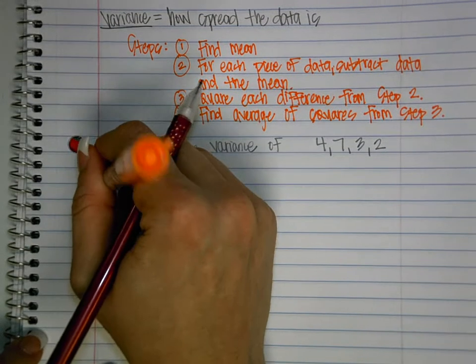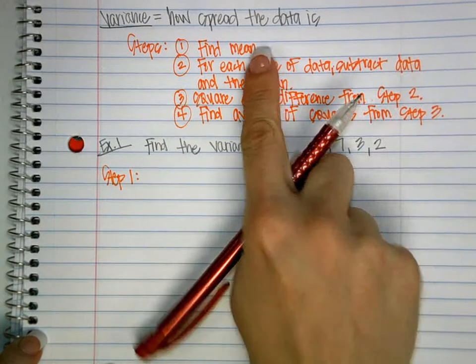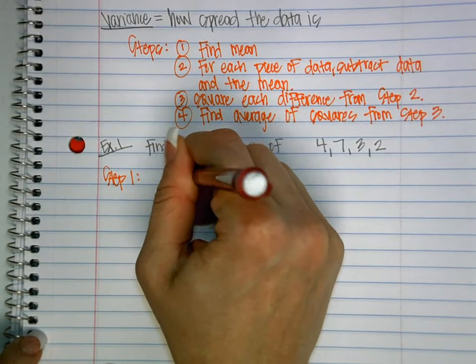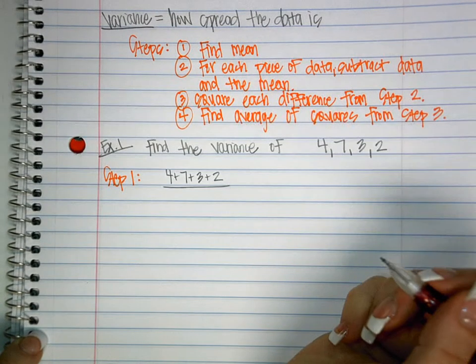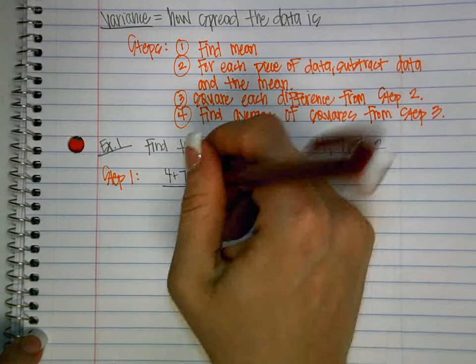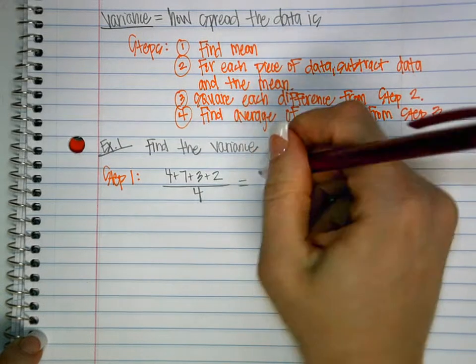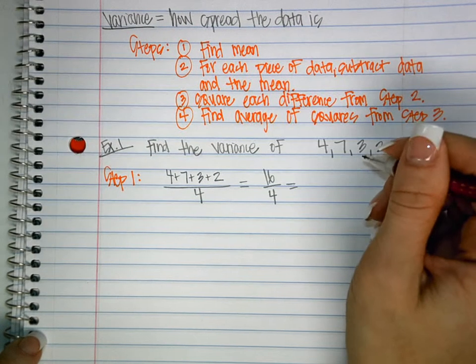So we'll start with step 1, which is to find the mean, and the mean is the average. So you add all these together: 4 plus 7 plus 3 plus 2, divided by what? How do we find the average? Divided by however many you added up, so divided by 4. 4 plus 7 plus 3 plus 2 gives you 16, divided by 4.